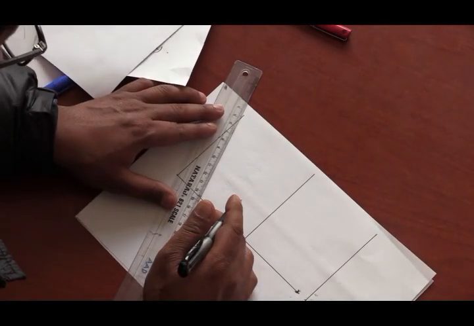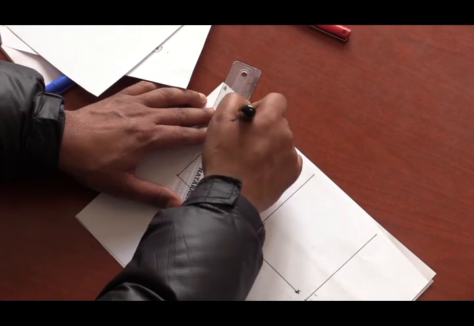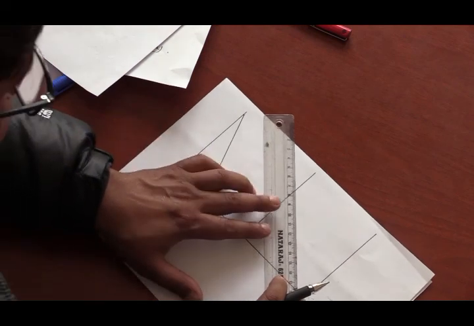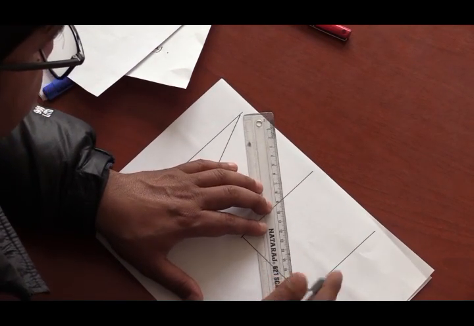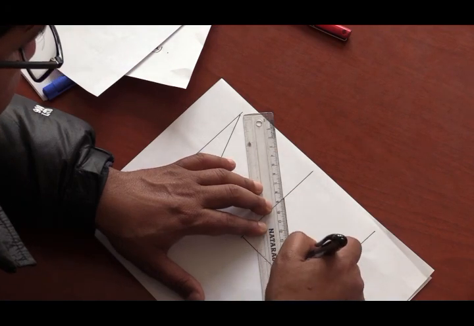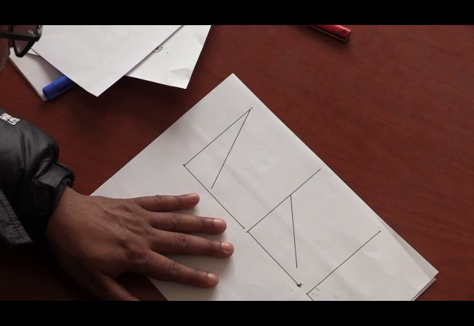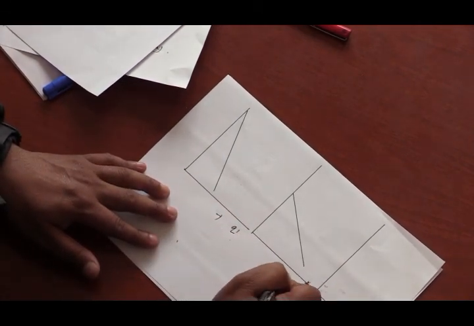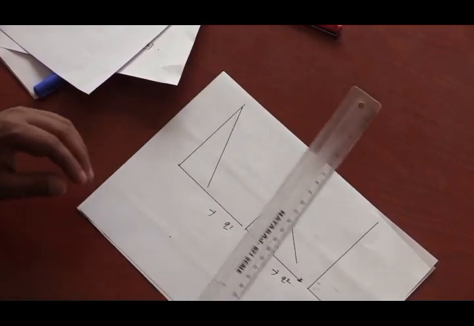So let us consider the demand curve in market 1, the demand curve in market 2, and this is the entire market combined demand curve.